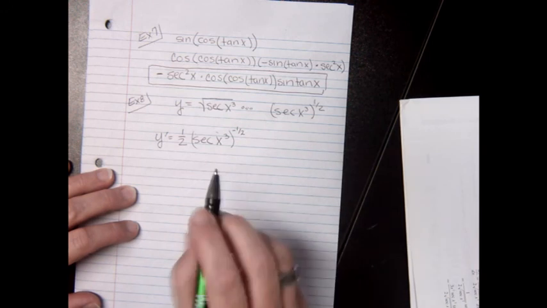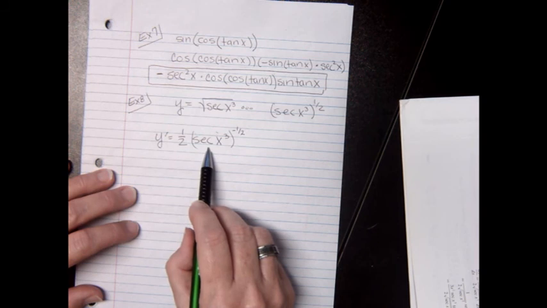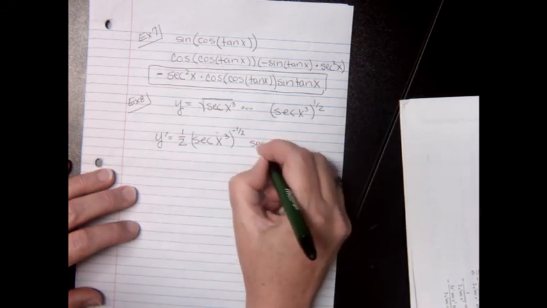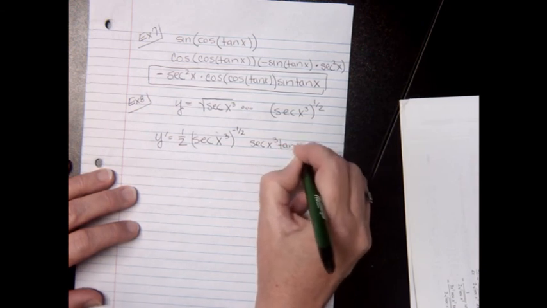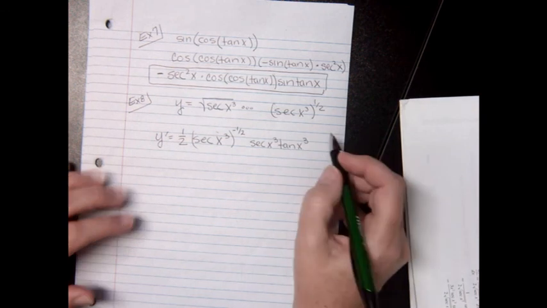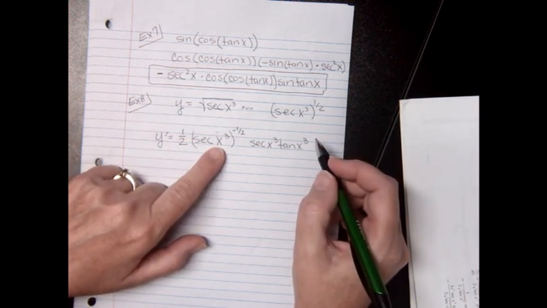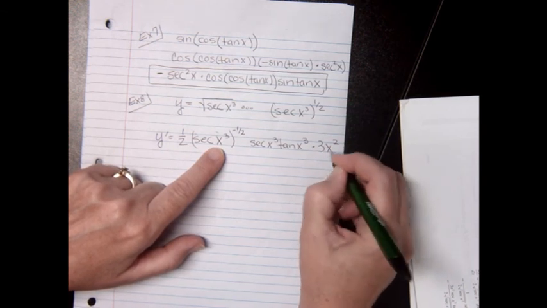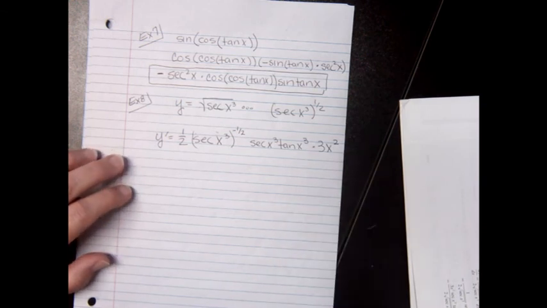And then I'm going to differentiate secant. And when I do that, I get secant tangent. So that would be secant x cubed tangent x cubed. And then finally, I'm going to differentiate the x cubed, so that's 3x squared. And I purposely write that bigger again because I don't want it getting lost inside here.